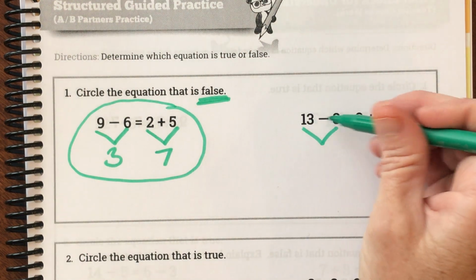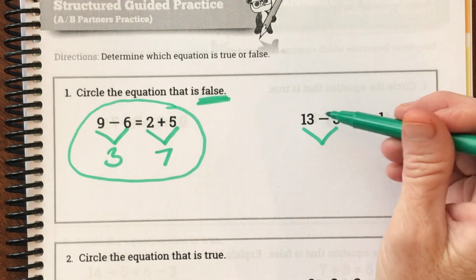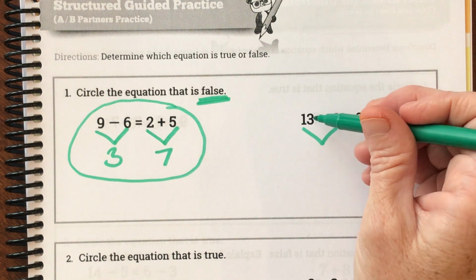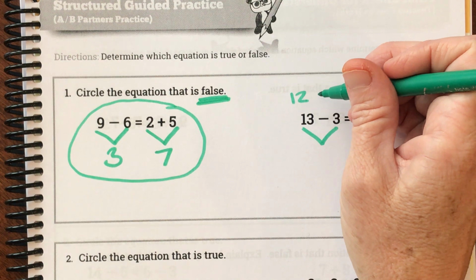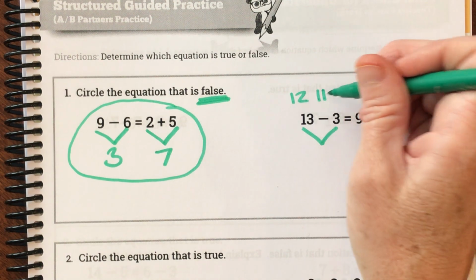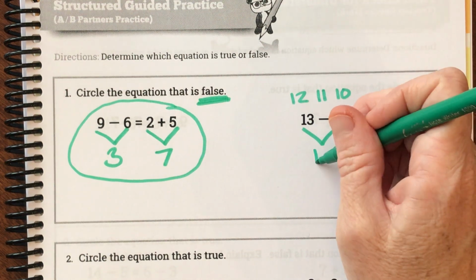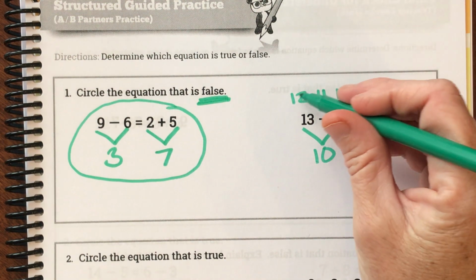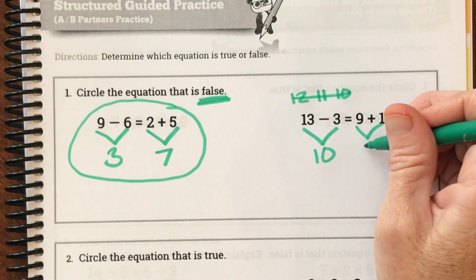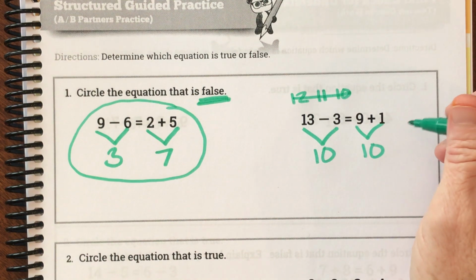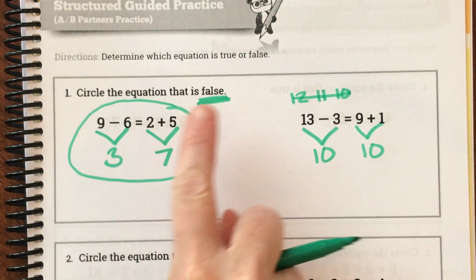Okay, if we have 13 take away 3, we could do a lot of strategies. The strategy we could also do is count backwards. So 13 take away 1 would be what? 12. And if I take away another one, I get 11. And if I take another one away, I get 10. So take away 3 is 10. So that's another strategy I could have used. And 9 plus 1 gives me 10. So 10 equals 10, that's true. So we circled the false one.